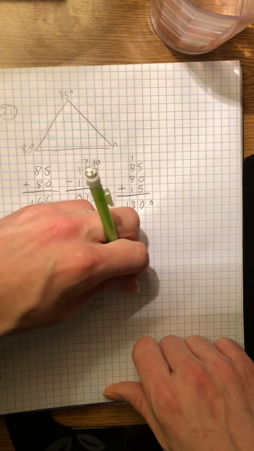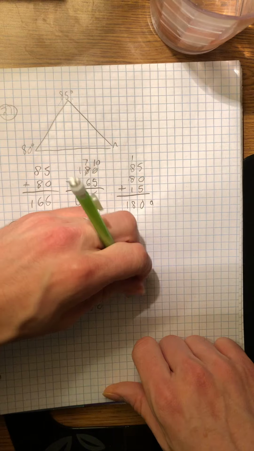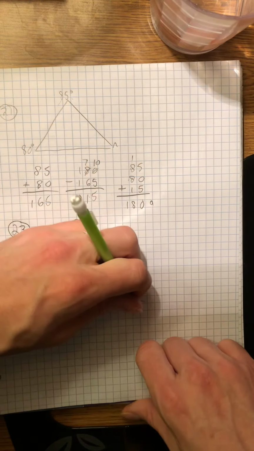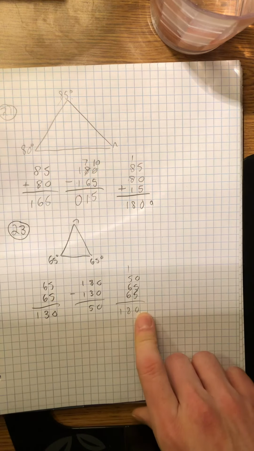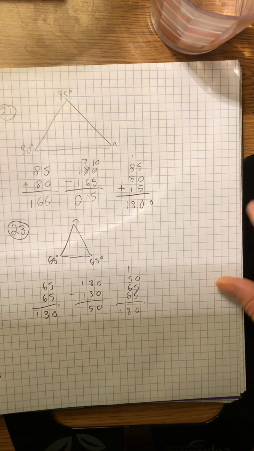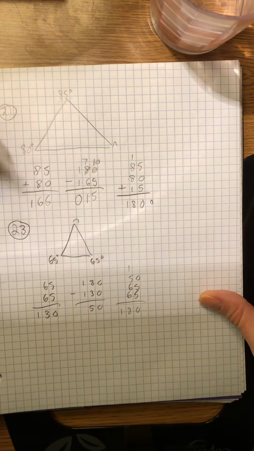Double check your work by doing 50 plus 65, and that gives you 180. Okay, so 50 degrees was your answer. If you got 50 degrees, you understand it. If not, watch those again.